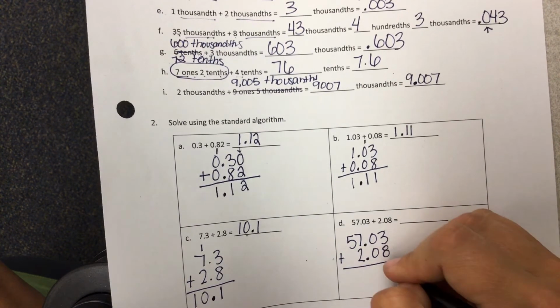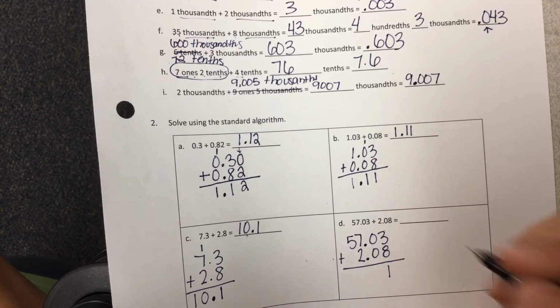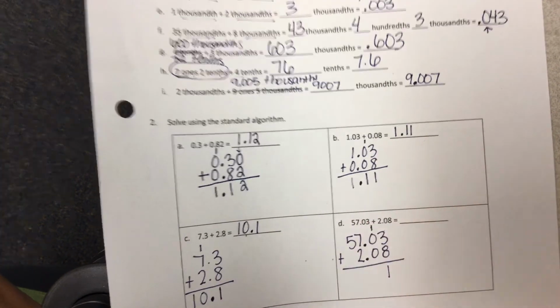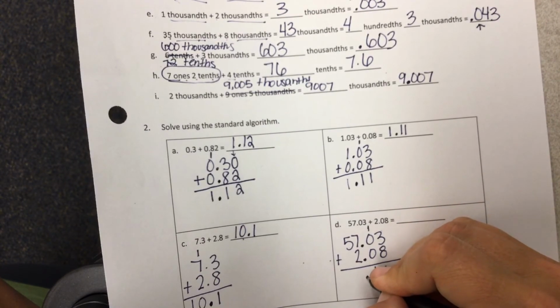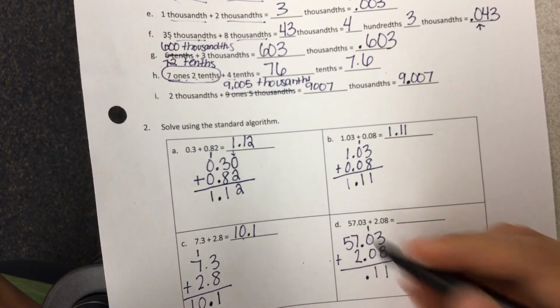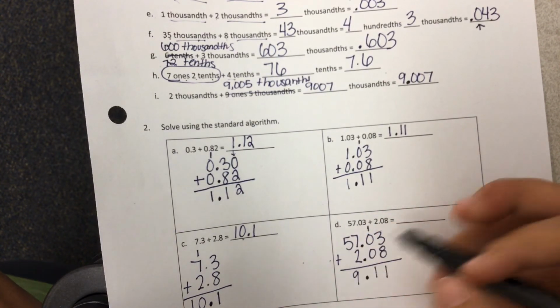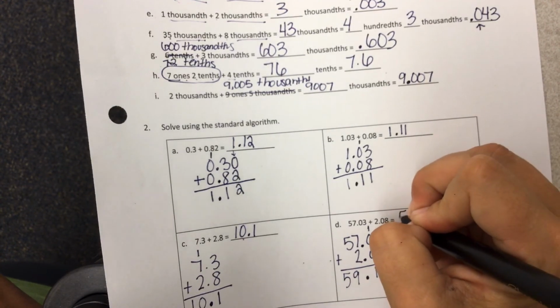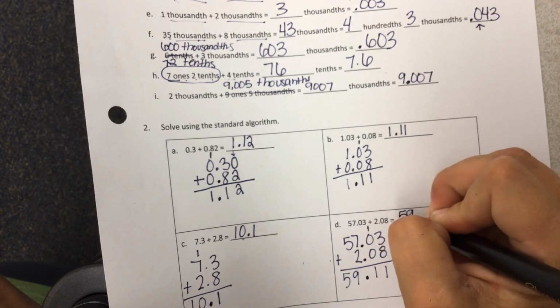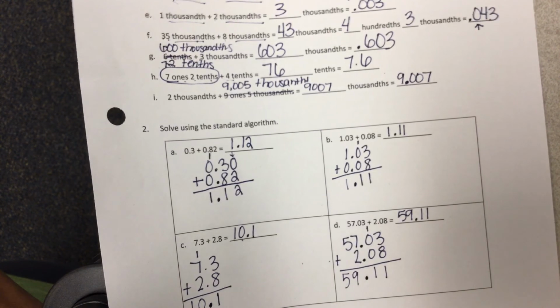So 3 plus 8 is 11. Did a lot of 3 plus 8s on this page. I'm going to regroup my 1. 0 plus 0 is 0, plus 1 is 1. I'm going to not forget my decimal. 7 plus 2 is 9. And then, of course, this 5 plus basically nothing is 5. So your answer is 59 and 11/100.